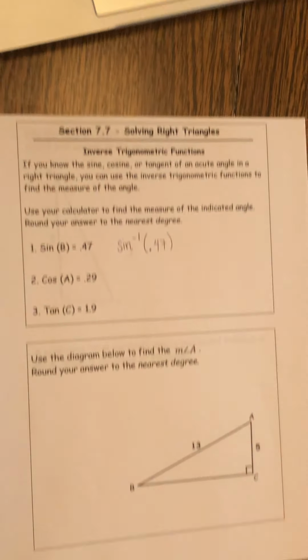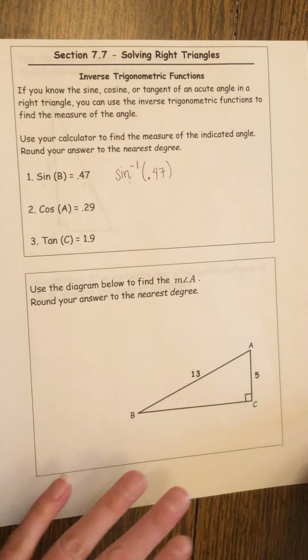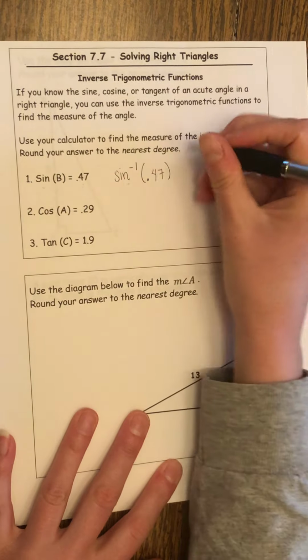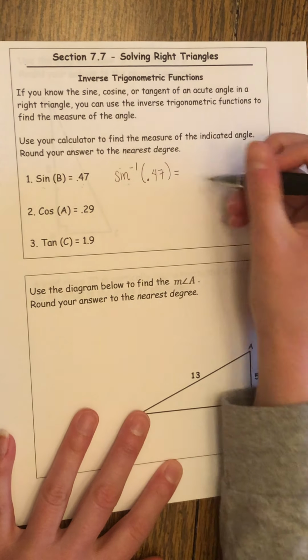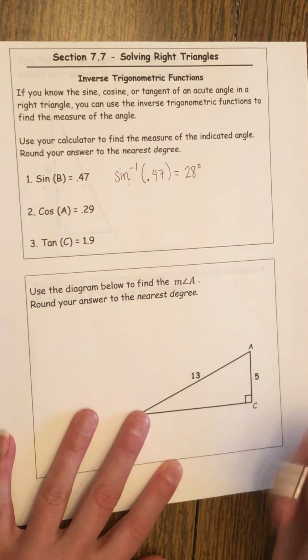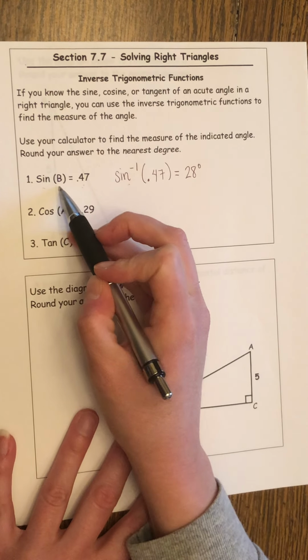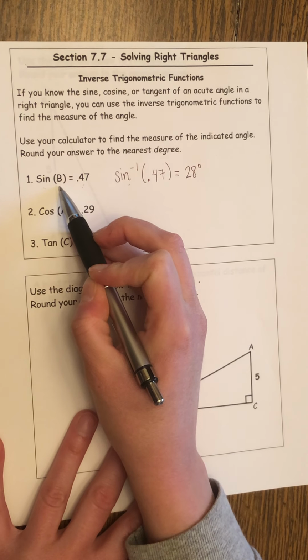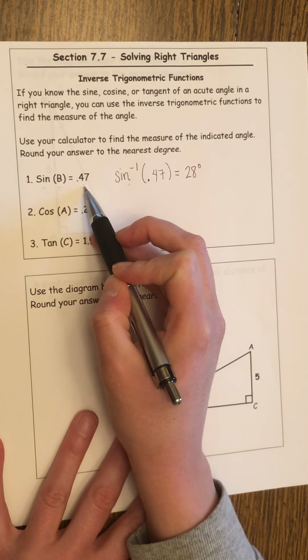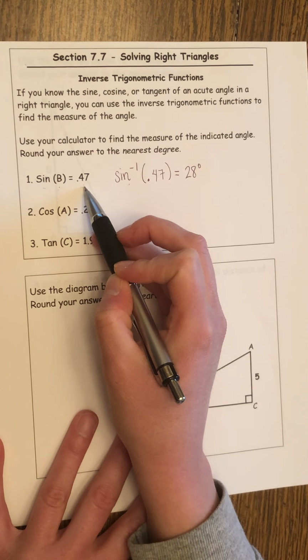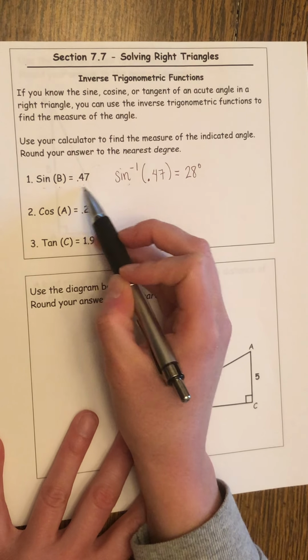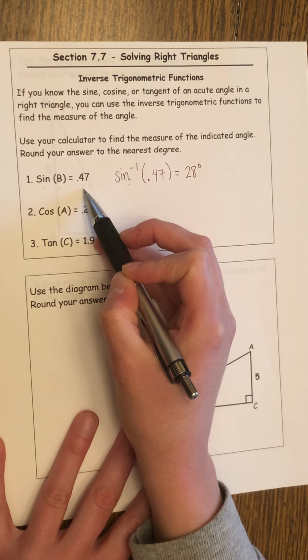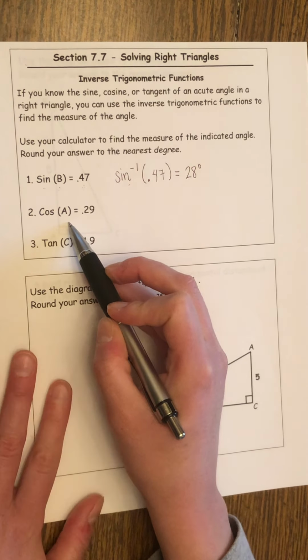So just going back to the notes, what we just found out by punching it into the calculator is this equals 28 degrees. So B would be about 28 degrees to have a ratio of the opposite leg length relative to this angle over the hypotenuse to be about 0.47. So we're going to continue on here.